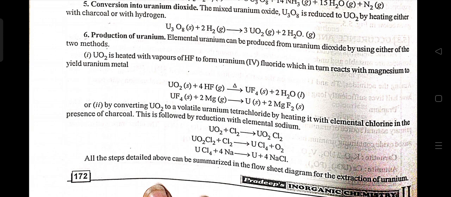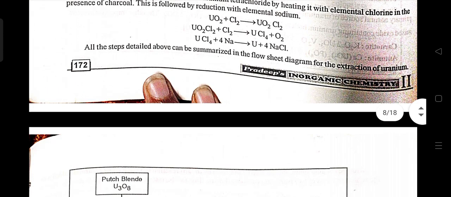UO2 is heated with vapors of HF to form uranium(IV) fluoride, which in turn reacts with magnesium to yield the uranium metal. Or by converting UO2 to a volatile uranium tetrachloride by heating it with elemental chlorine in the presence of charcoal. This is followed by the reduction with elemental sodium. All the steps discussed above can be summarized in the flowsheet diagram for the extraction of uranium.